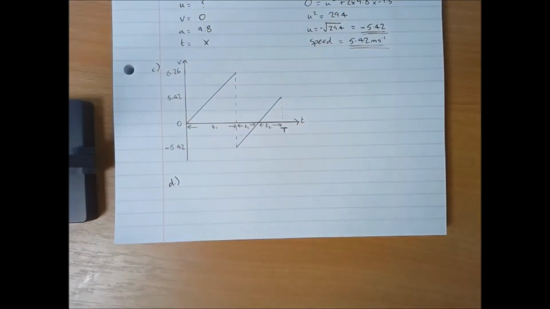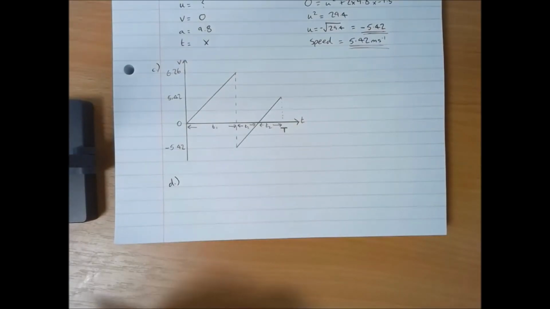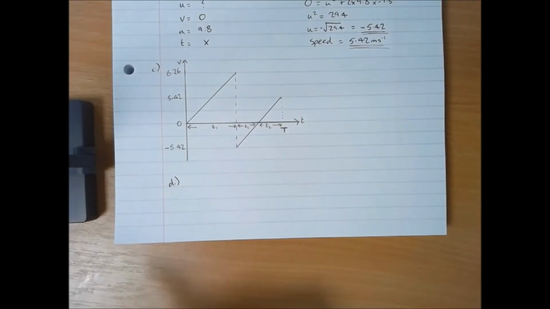In part D, I'm asked to find the time between the release of the ball and when it hits the ground for the second time. So I don't know the times of each of the individual parts, but I do know the areas of each of these parts of the graph, because area represents distance on a velocity time graph.